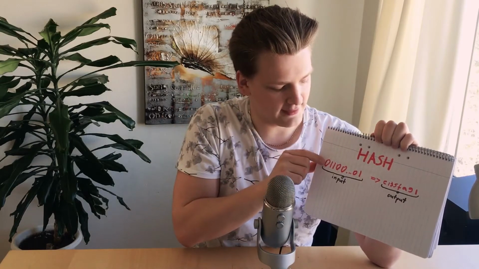For example, if I insert this input, I'll get this output. However, if I change only one bit in this input, only one bit, this whole output will be completely different. This is property number one of hash functions. If I change only a single bit, the output will be completely different.